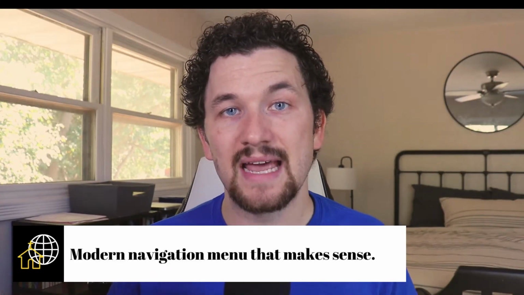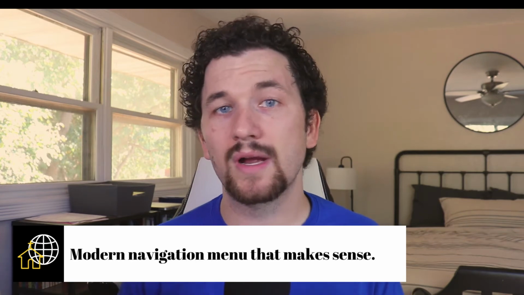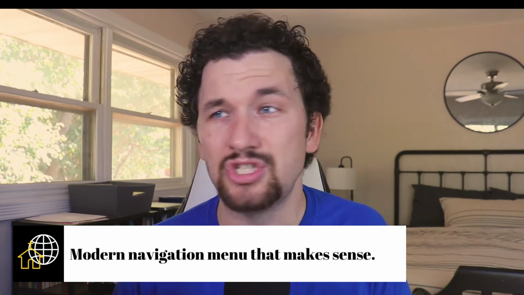Ingredient number 1 is a modern navigation menu. Now, here's what I mean by that, right? Very quickly, when I go onto any website, I can generally guess the age of when that website was built based solely on the navigation style. A lot of older websites that were built probably around 10 years ago normally have a blue background or some sort of background with a little bit of a grunge texture over it, with a banner across the top with a bunch of clickable menus.